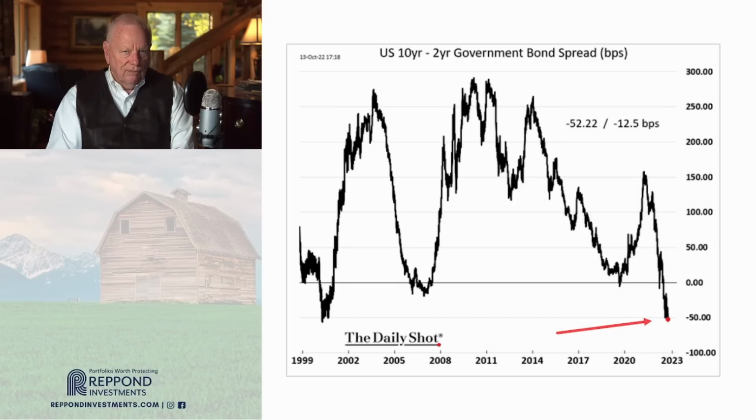Every time in the last 50 years that this has gone negative, it has been followed by a recession, and that's why it's such a primary indicator. Also, former Treasury Secretary Larry Summers has what I call the Larry Summers rule.